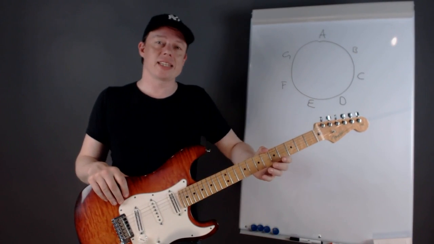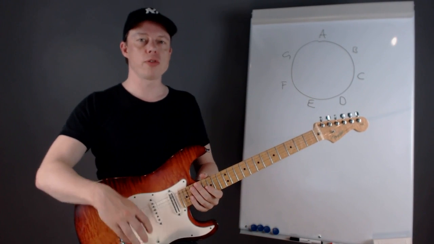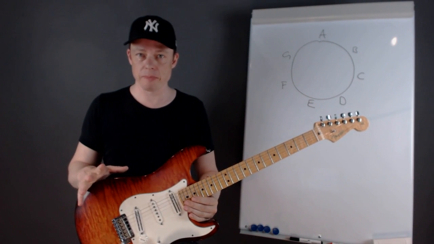And welcome to this little lesson on the Phrygian major mode, or the Phrygian sharp third mode. Same thing. So what is a mode?